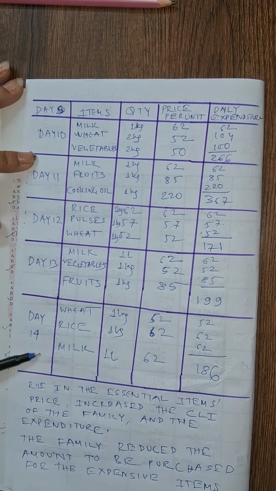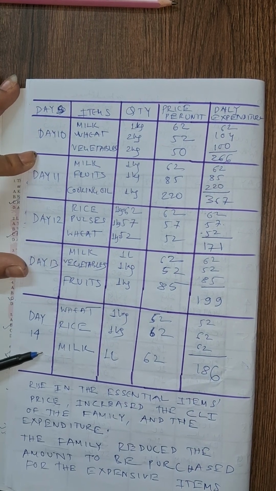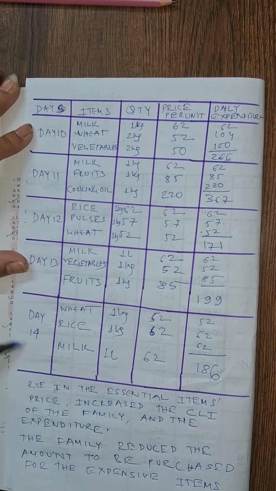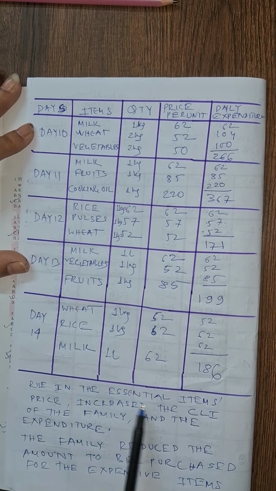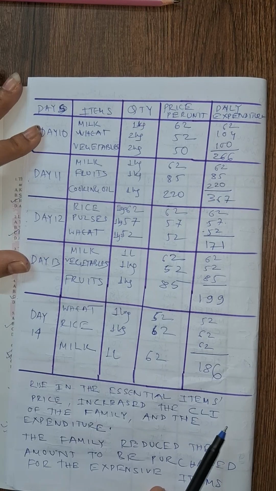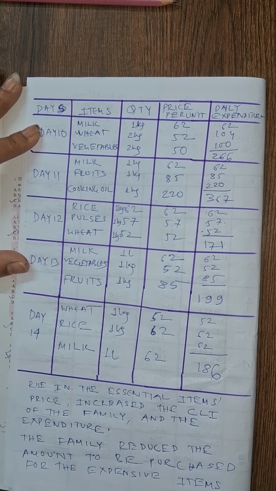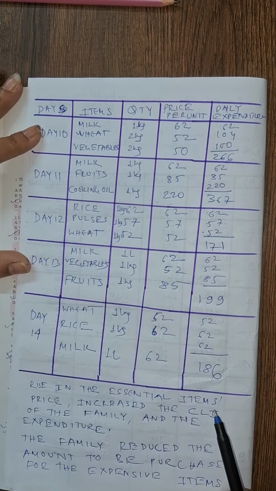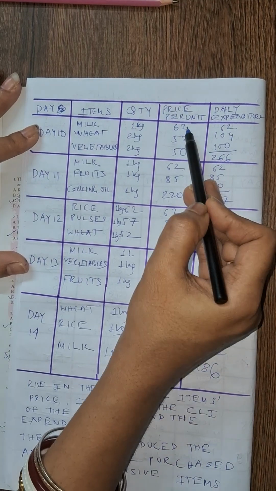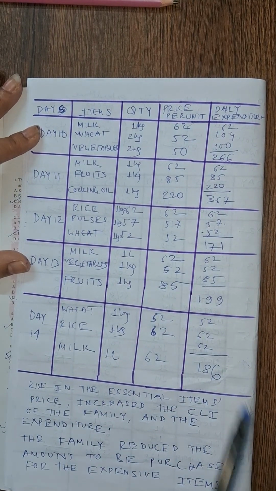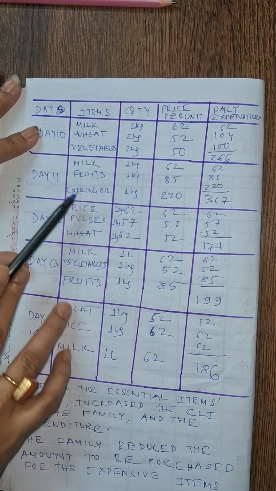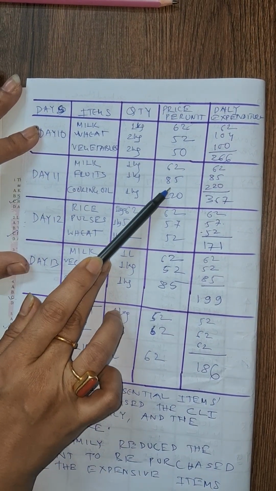So now what is the question? We will have to understand what the change is here due to the rise in the prices. So now, the rise in the essential items. We find that the prices of the items have increased. Like for milk it was 60, it has changed to 62. So there is a rise in the prices. For wheat it was 50, it has changed to 52. Again for fruits it was 80, then it changed to 85.